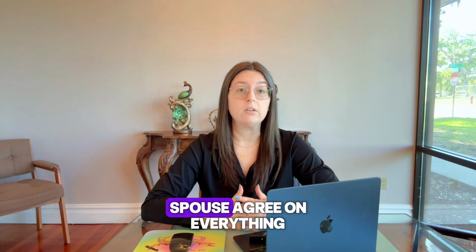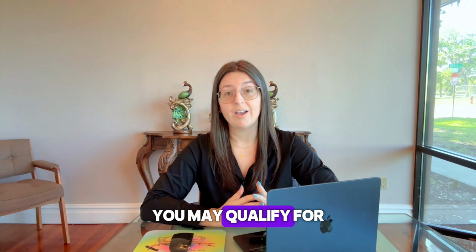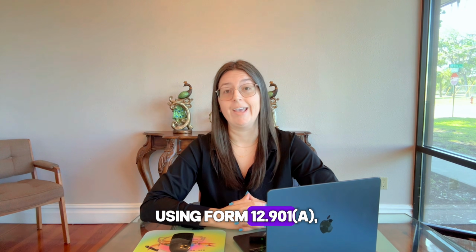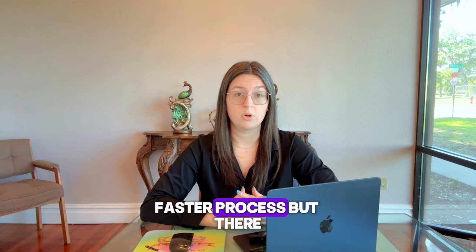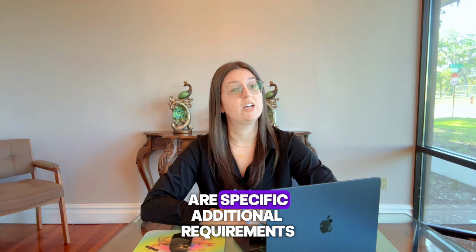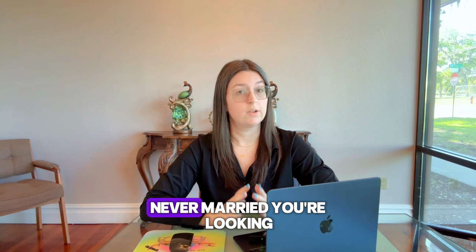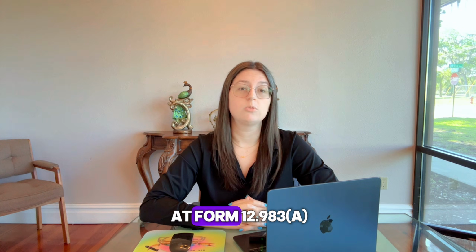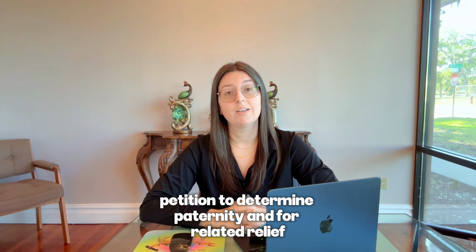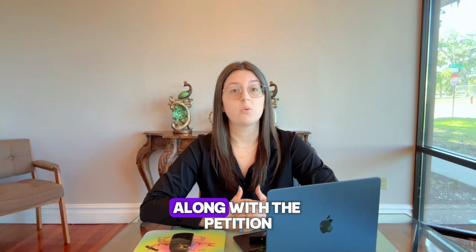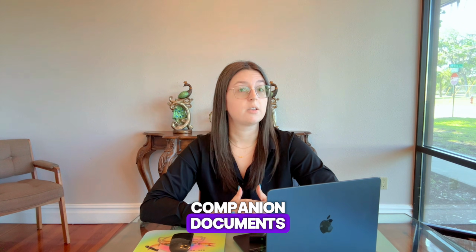If you and your spouse agree on everything and there are no minor children, you may qualify for a simplified dissolution of marriage using form 12.901A, which has a shorter, faster process, but there are specific additional requirements. And if this is a paternity, custody only case, never married, you're looking at form 12.983A, petition to determine paternity and for related relief. Along with the petition, you'll file a few companion documents.